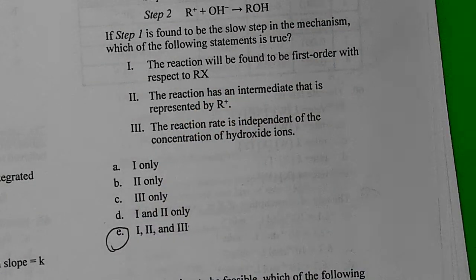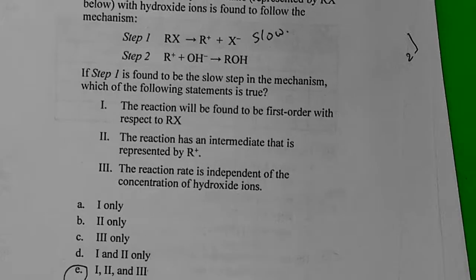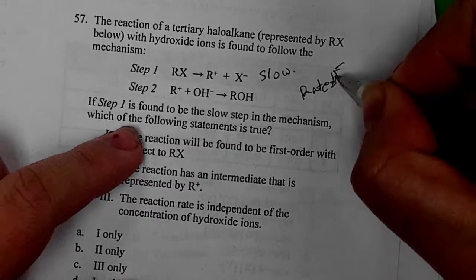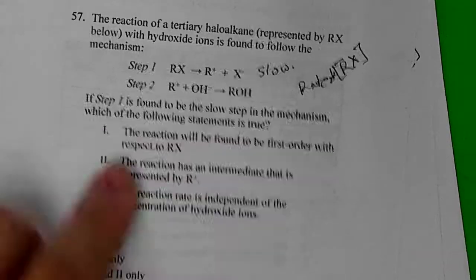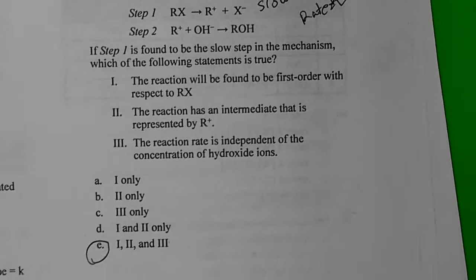Wait, what? It is E. Alright, so I guess I misread it. You misread it? Okay, good. I thought I said dependent. Yes, it's independent, which is true. OH is not, right? Okay, got it? Because if step 1 is slow, as they set it here, we can say that rate is basically equal to k times Rx. That's it. And it's first order. Okay? All right, number 58.